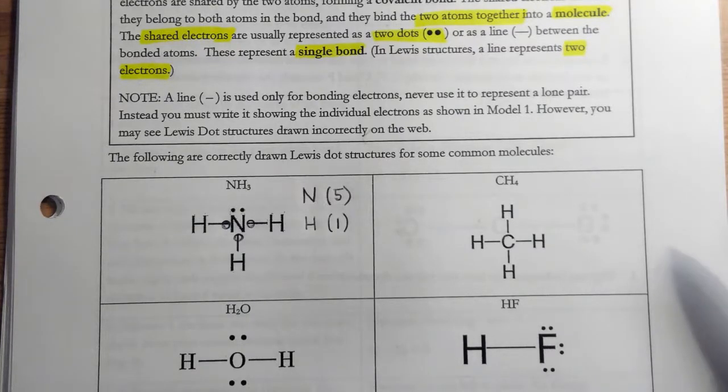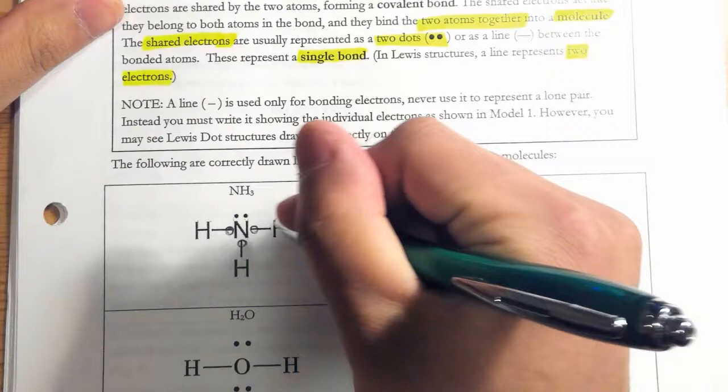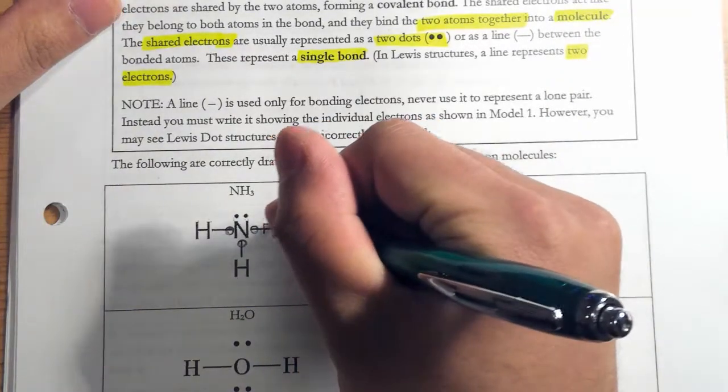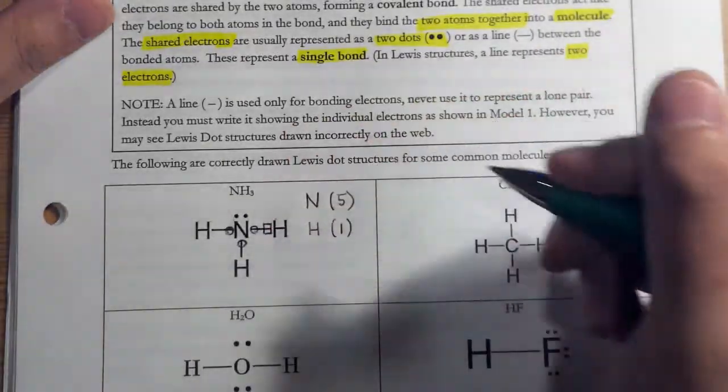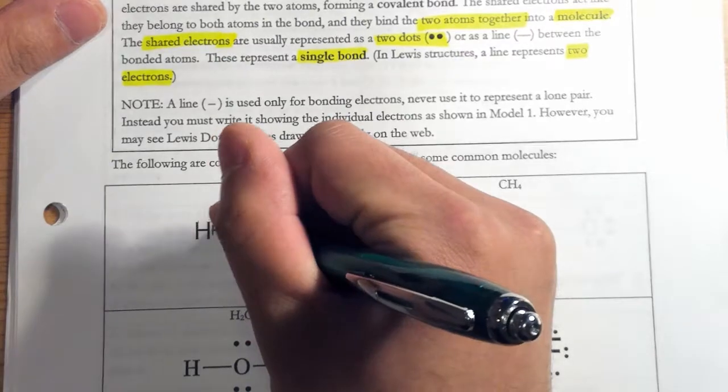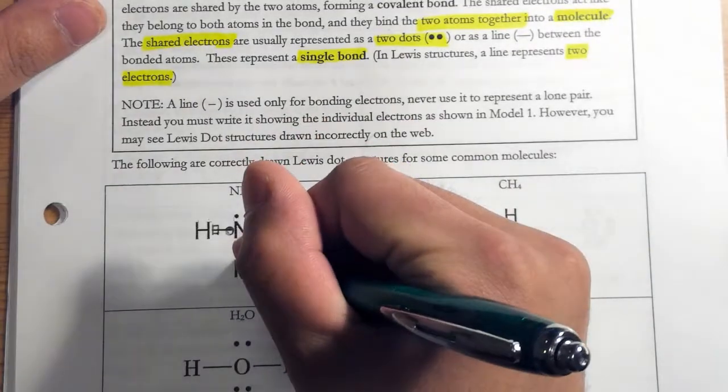Next is the hydrogen. As we know, hydrogen contains 1 electron. I'm going to put a square instead to show that those represent a different electron from a different element.